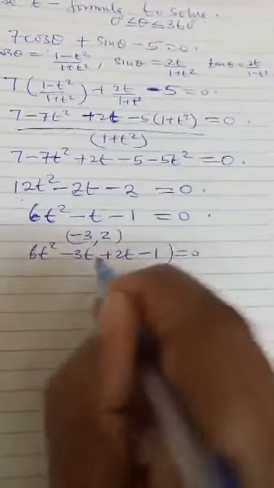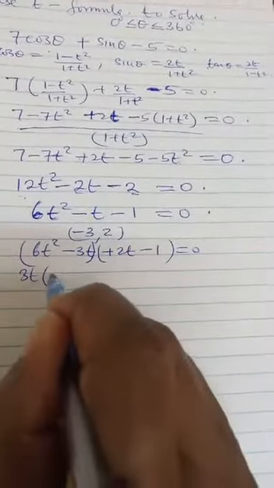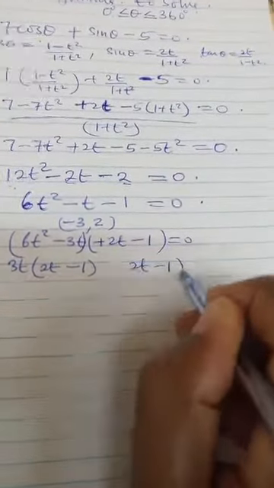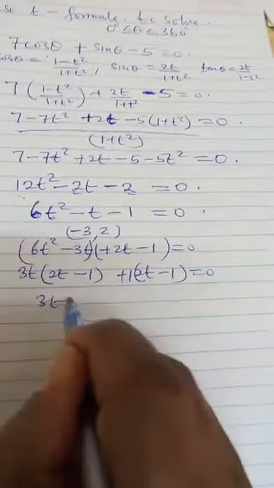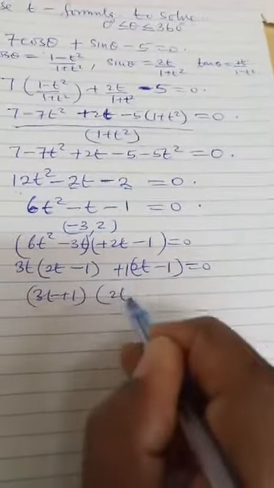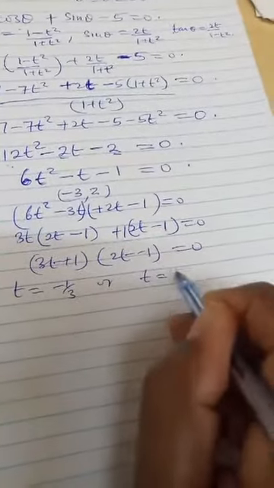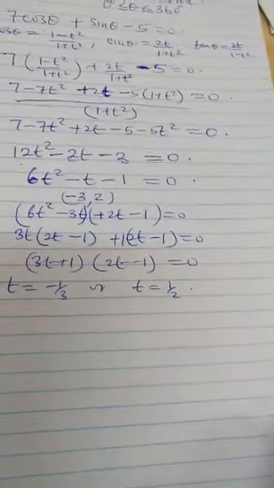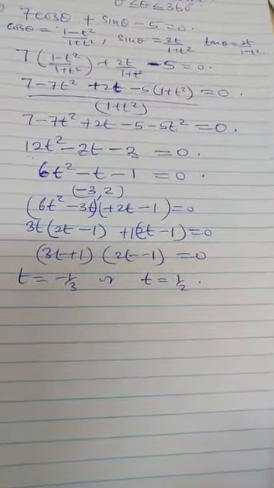And I do the pairing. I pull out the most common factor for these ones, and I eventually come up with 3t plus 1 and 2t minus 1 is equal to 0. That implies that my t is negative a third or my t is a half. But remember that t is tan of theta half. That's what you should remember.